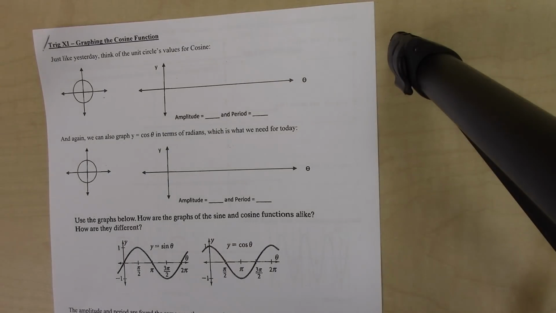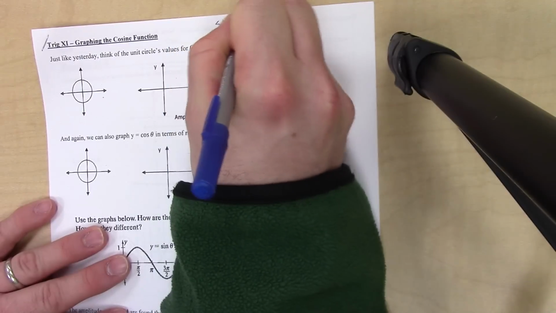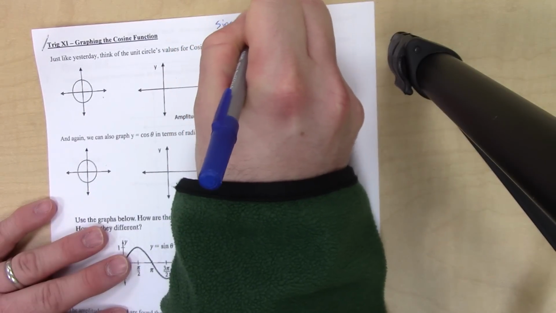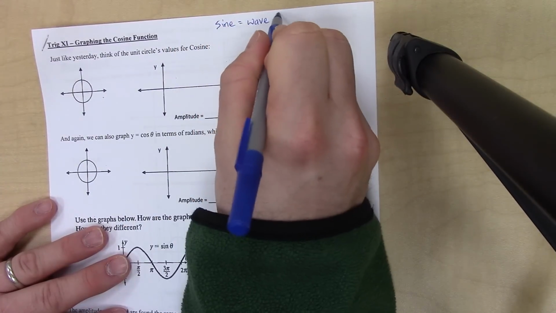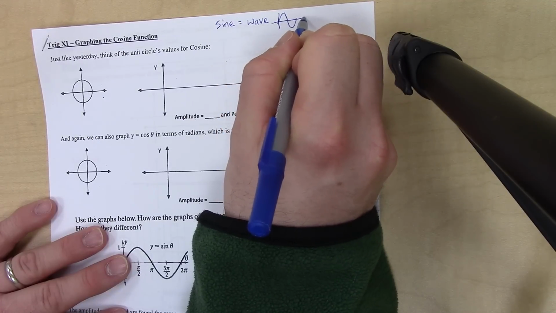Alright, so we just got done graphing sine. Today we're going to graph cosine. And what you're going to see is there's a lot of similarities between what we're doing today and what we did on graphing sine. In fact, we're going to start out with a remembering of what sine looks like. Sine looks like a wave, right? It started at 0, 0 and it was up, down, down, and up, and that's what it looked like.